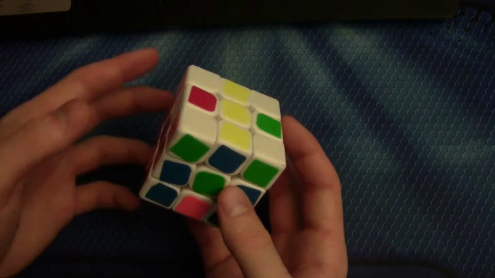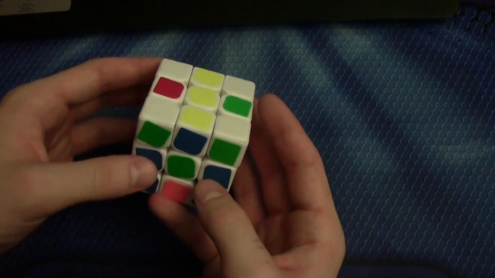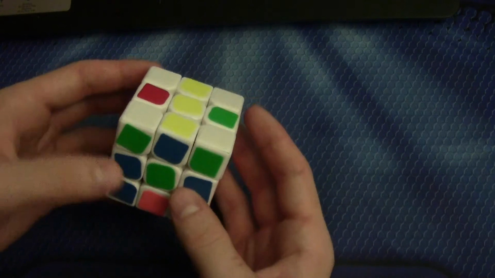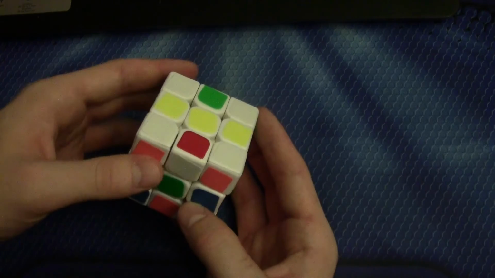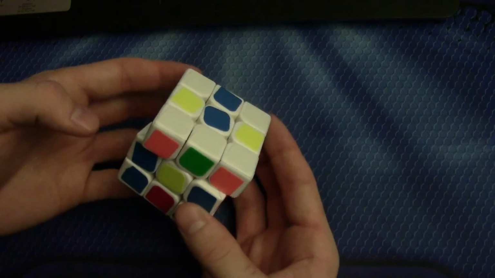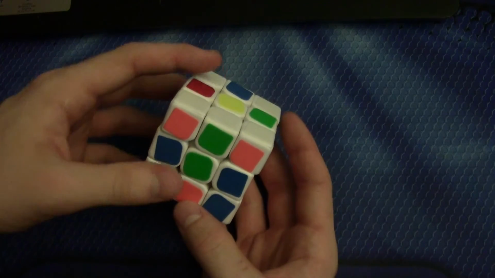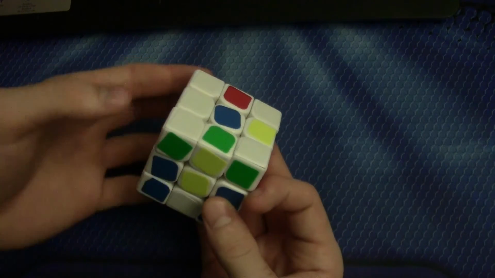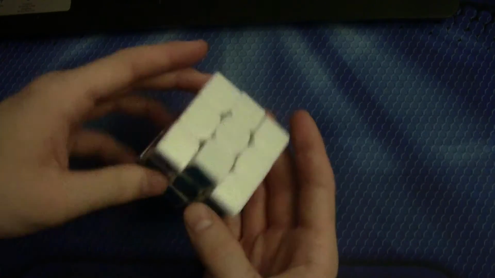This fifth case right here I rather enjoy, if not for its ease of execution, just for how fun it is, because it involves a lot of M and M prime followed one and then the other. It's very fun to execute. So what I would do is put it so these two are opposite like that, and then M, U prime or U, it doesn't really matter in this case. I would do U prime, M prime, to get these paired adjacent like that, adjacent and opposite, as per the second case, and then again M, U, M prime. Finish off your LSE, and there you go.